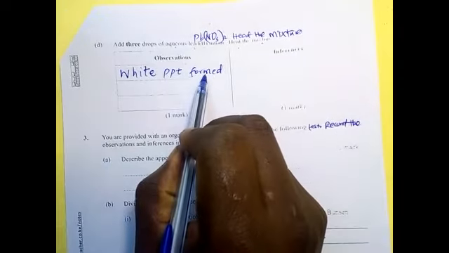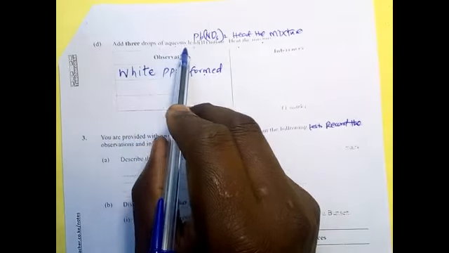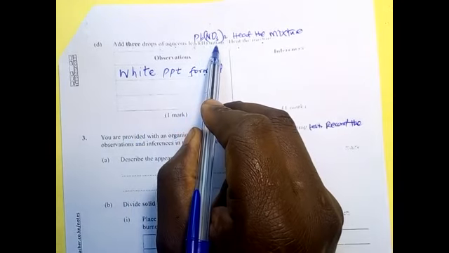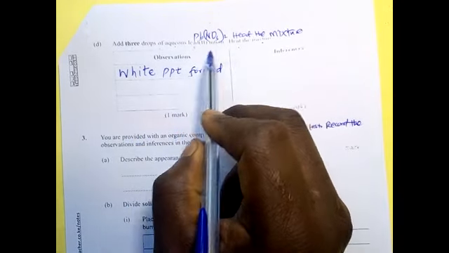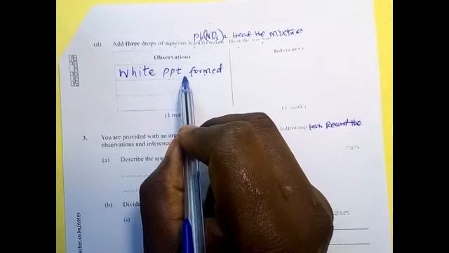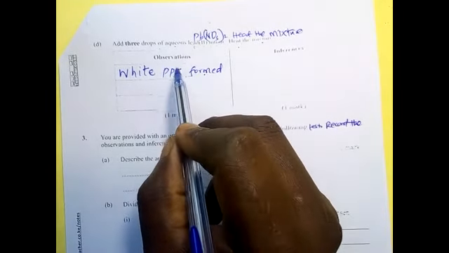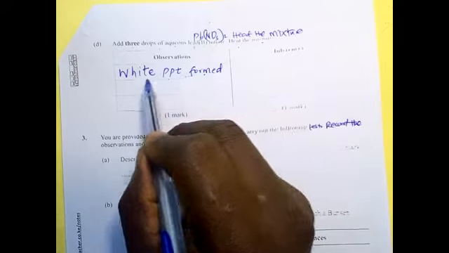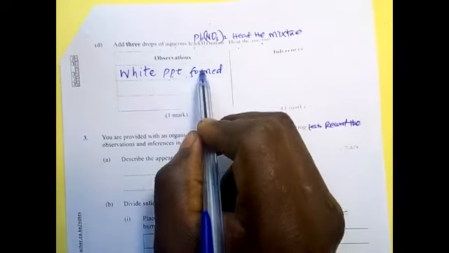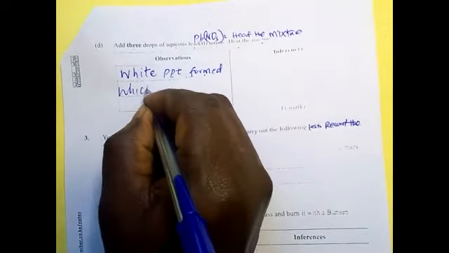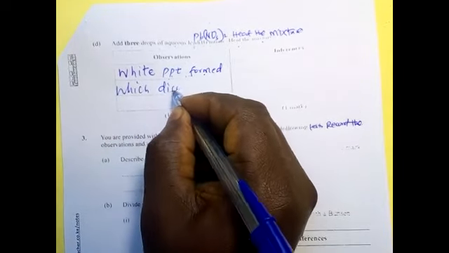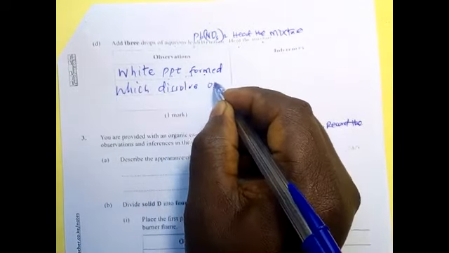The observation we have made is for adding lead nitrate. After heating, what happened? Did the white precipitate dissolve on heating or not? That is the second observation: a white precipitate is formed which dissolves on heating.